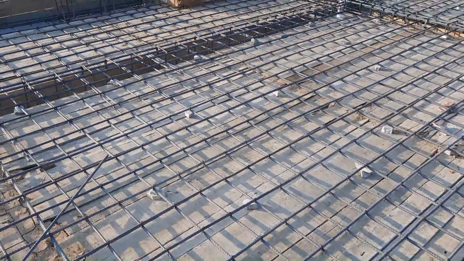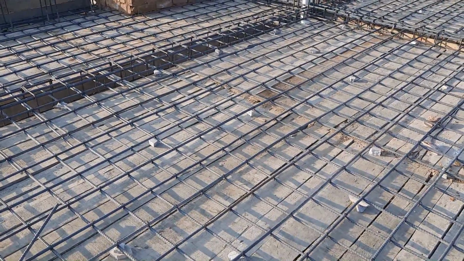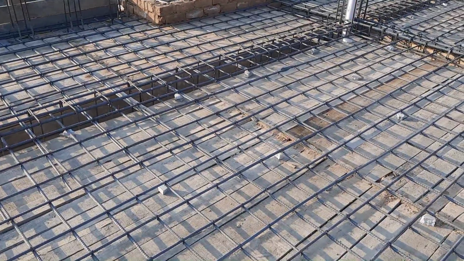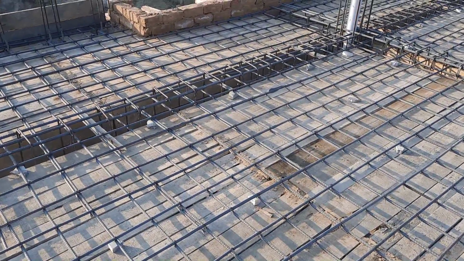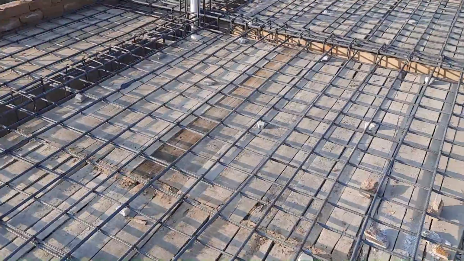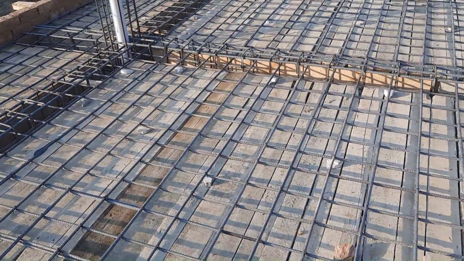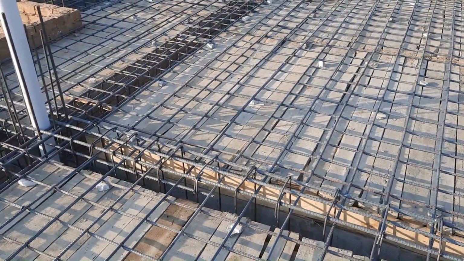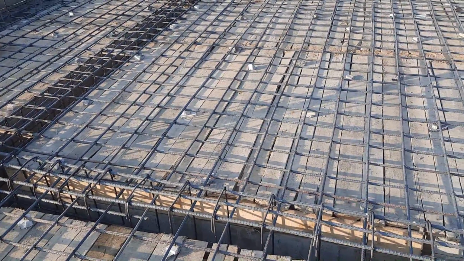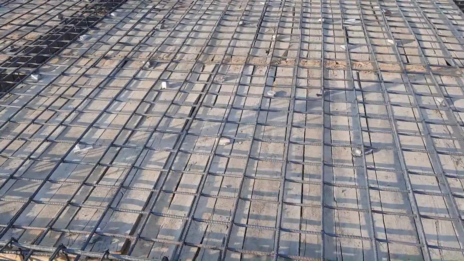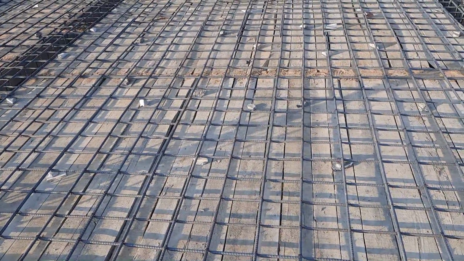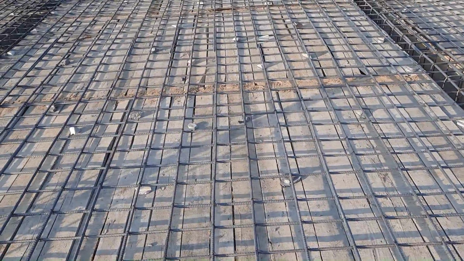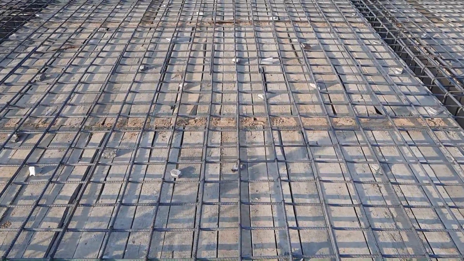The lapping should not be provided in RCC slab as well as in beam, especially within L by 4 distance in the beam. In the slab, the lapping should not be provided at the middle, but it should be provided after L by 4 distance. So you can see at the distance of L by 5 you are allowed to provide lapping in the construction of floor beam, also in slab.